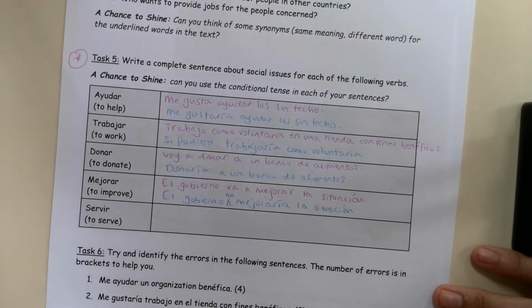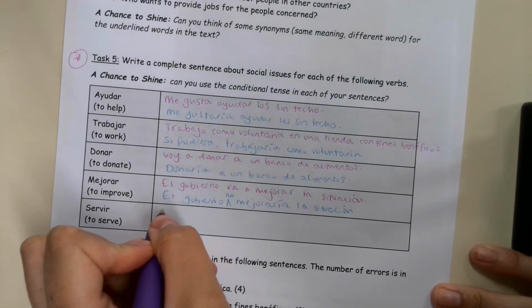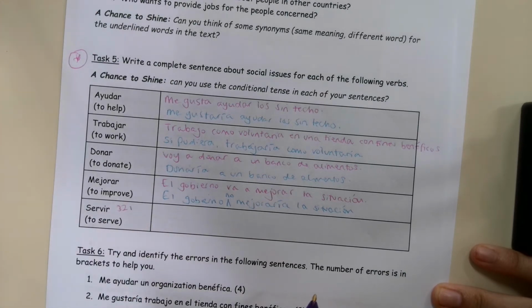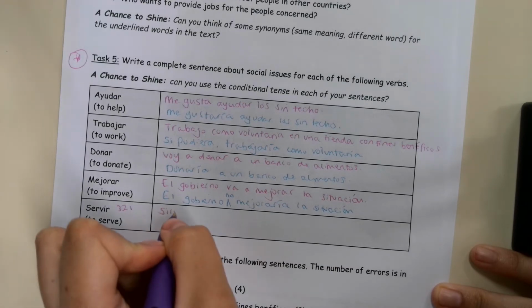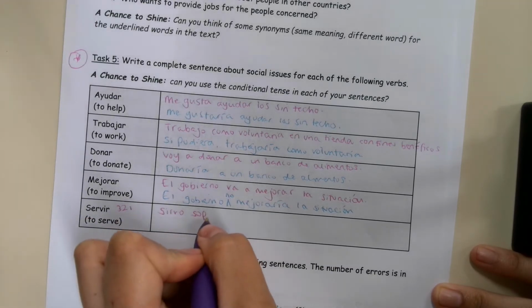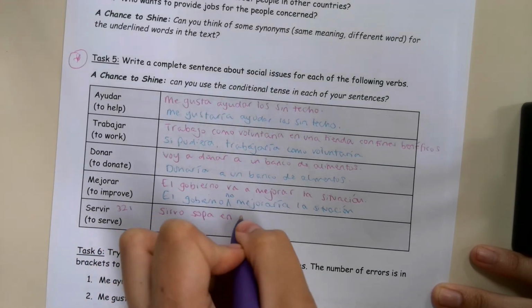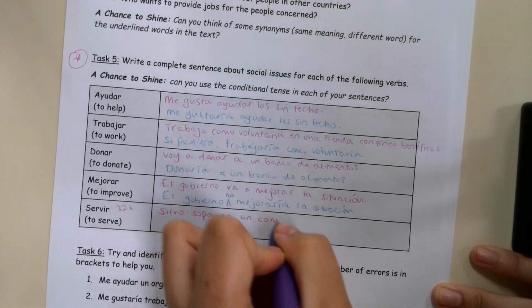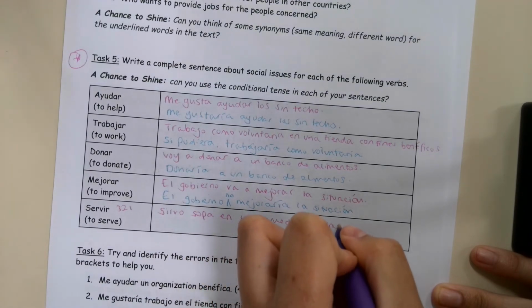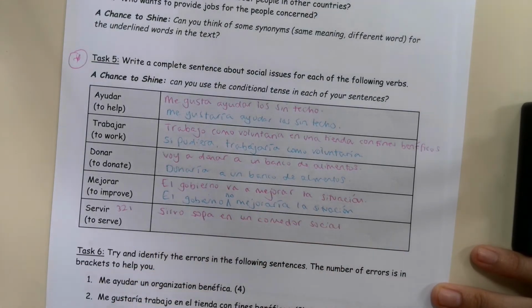And to serve, so we're going to say I serve food in a soup kitchen. Now servir is a 3-2-1 verb, and sirvo, okay, sirvo sopa en un comedor social. I serve soup in a soup kitchen.